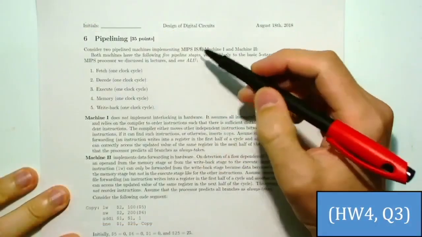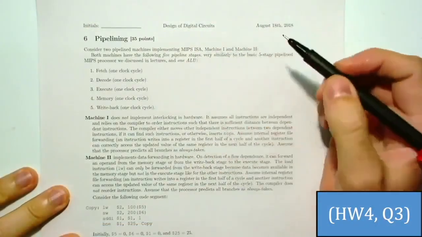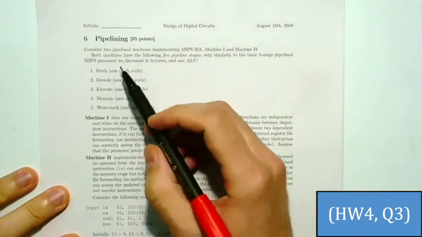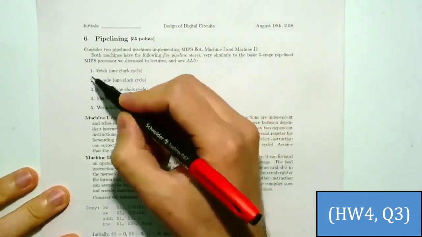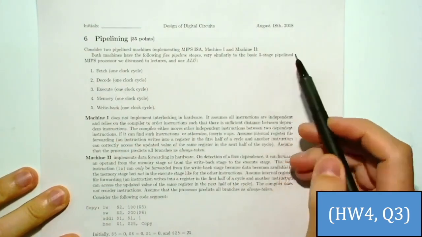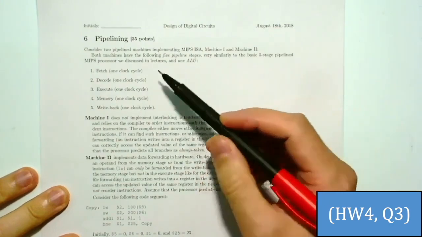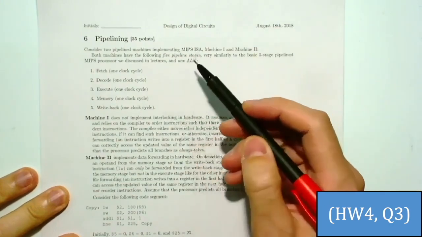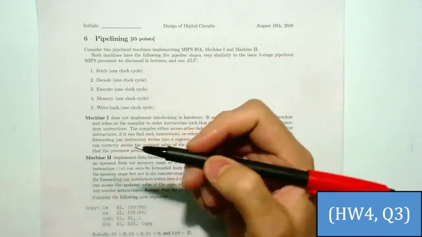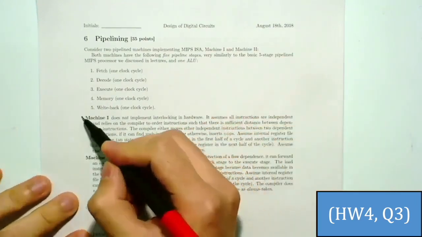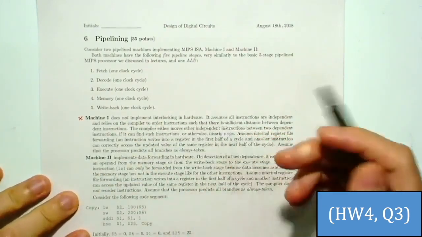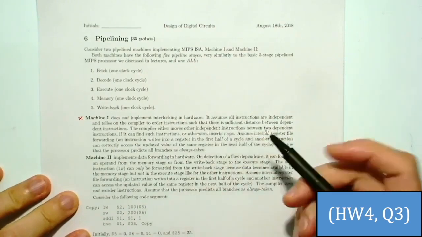Consider 2 pipelined machines implementing the MIPS ISA, machine 1 and machine 2. Both machines have 5 pipeline stages, very similar to the 5 basic pipeline stages that we saw in class, and one ALU. The first machine, machine 1, does not implement interlocking, so it cannot detect dependencies in hardware.